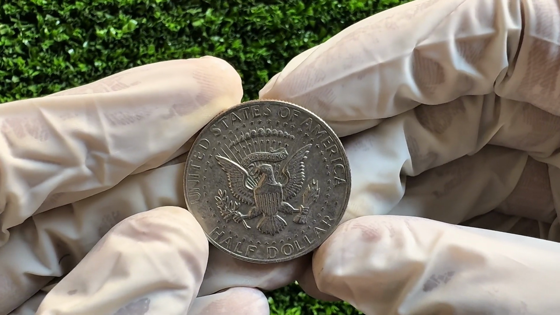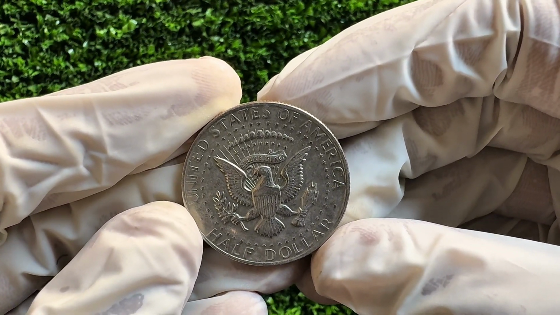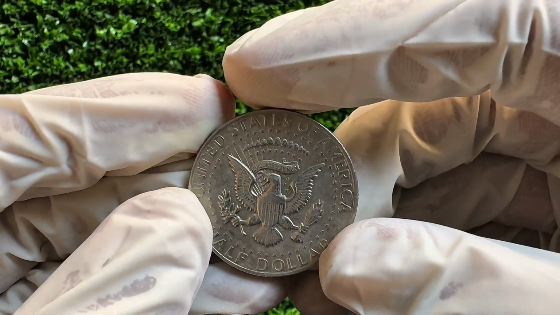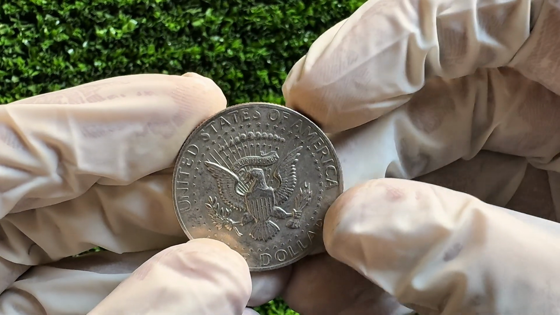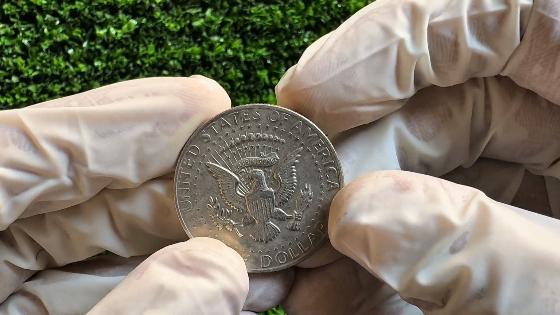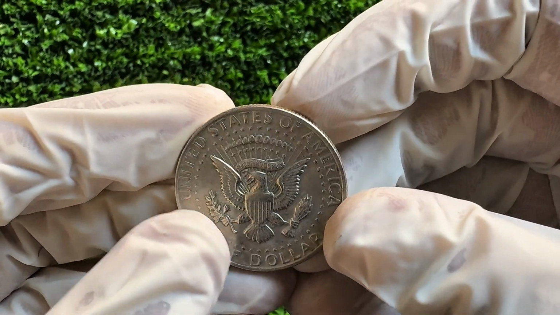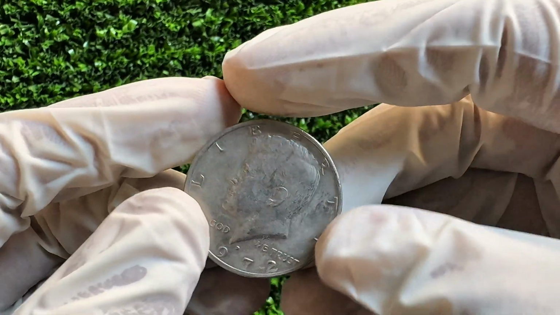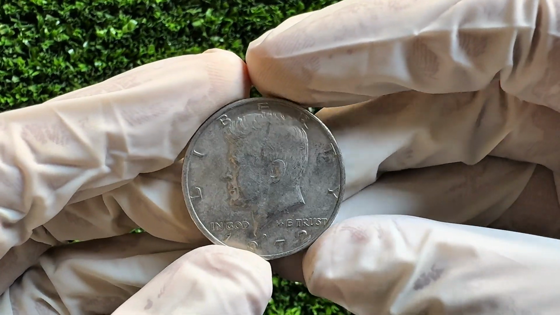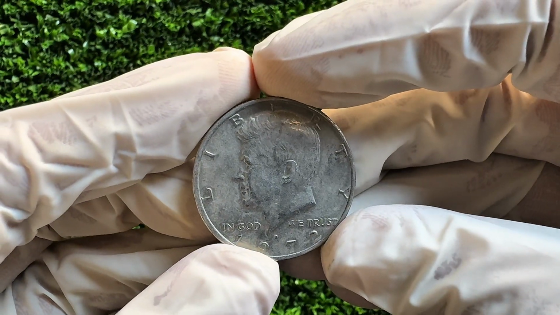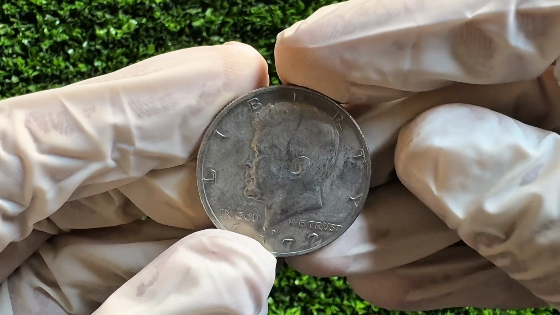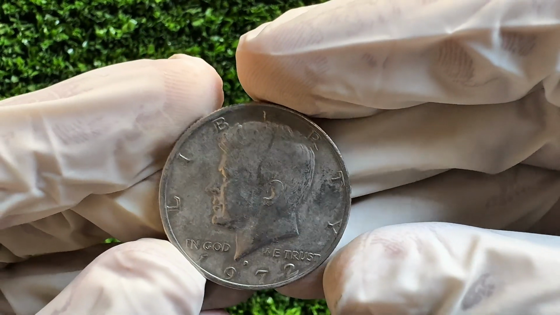Another interesting aspect of the 1972 Kennedy half is its role in everyday commerce. Though technically still legal tender, Kennedy half-dollars haven't been common in circulation for decades. Most Americans have never seen one used in a store. That rarity in everyday life adds to their mystique and helps drive collecting interest, especially among younger generations seeing them for the first time. And let's not forget about the thrill of storytelling.